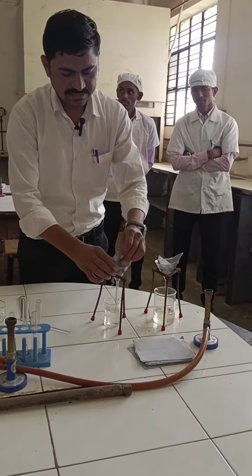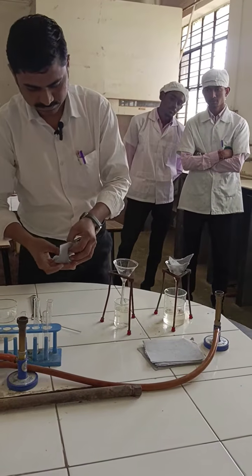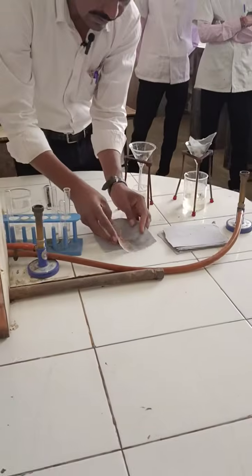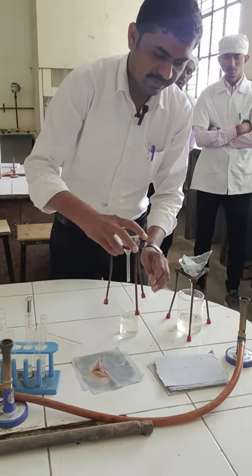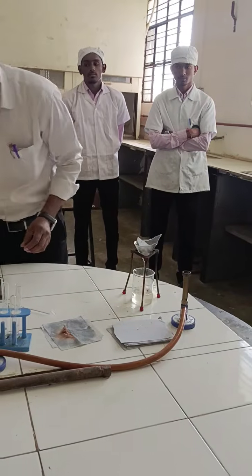Now you can take this out. Here is our solid compound which is separated. To save time I have set up two assemblies for filtration.